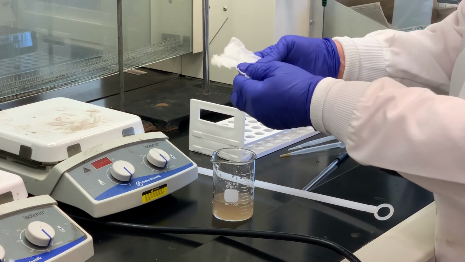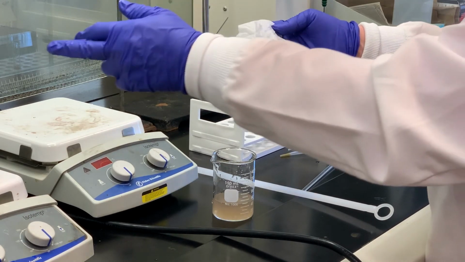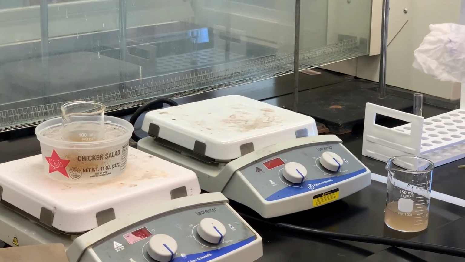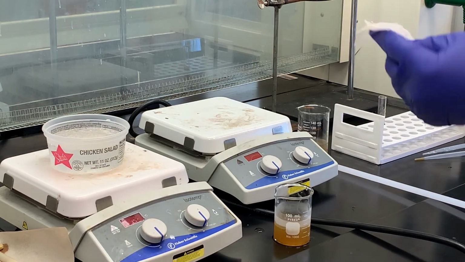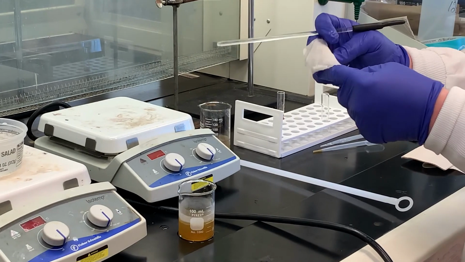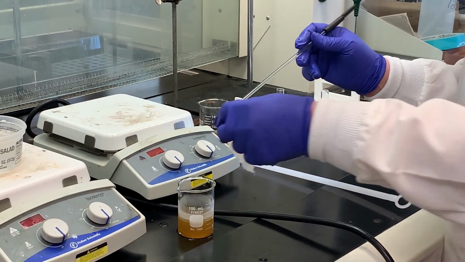Once this air dries, I'm going to put it in the diazonium solution, and then we'll see how the color forms on the cotton. So I'll let this air dry for a couple minutes. We could maybe let it dry longer, but I'm just going to go ahead and put it into the diazonium solution, and we'll see what happens.